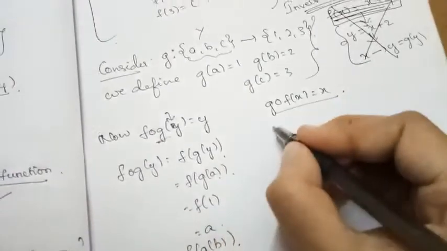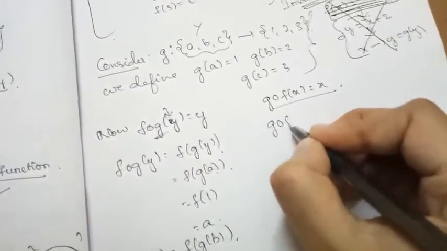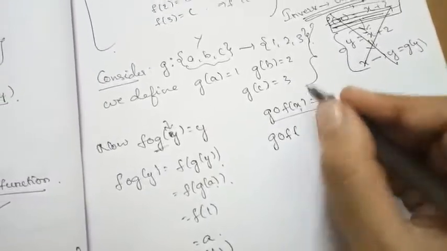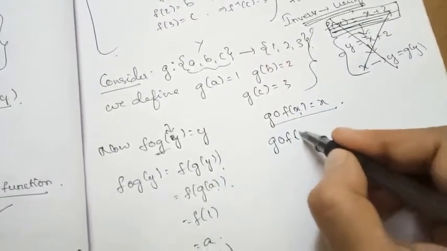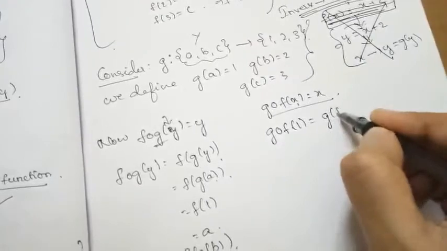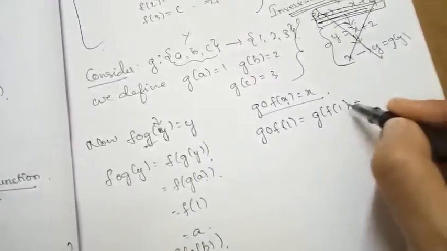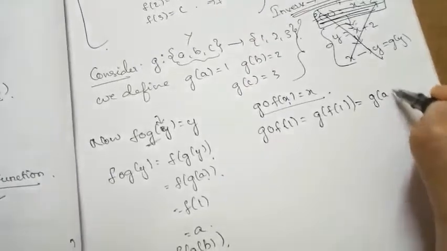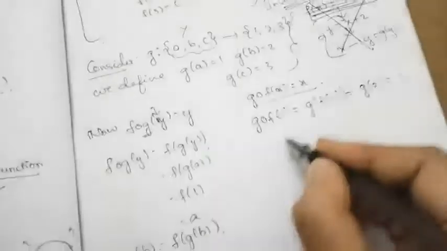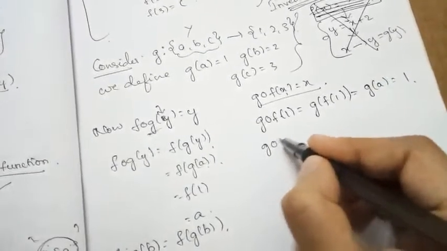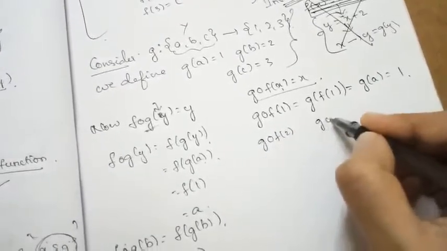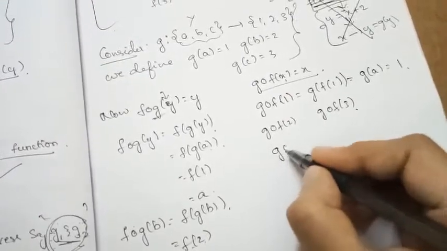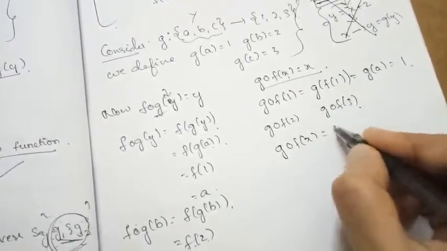Similarly for g of f of x is equal to x, that is, the elements from the domain of the set x, that is 1, that is nothing but g of f of 1. What is f of 1? It is nothing but a. g of a is equal to 1. So similarly you can prove for g of f of 2 as well as g of f of 3. So once you prove that, you are going to get g of f of x is equal to ix.